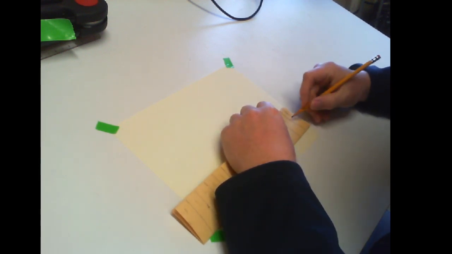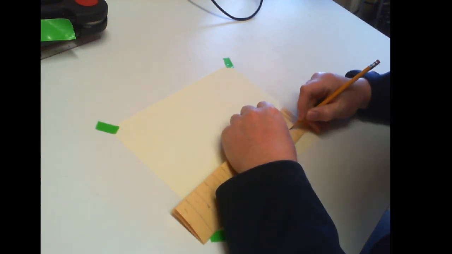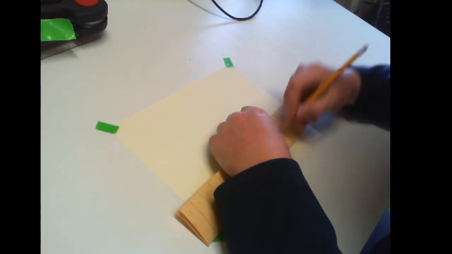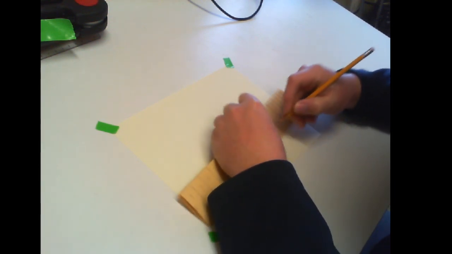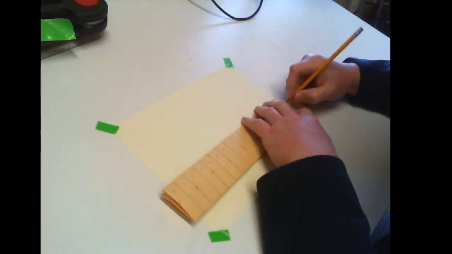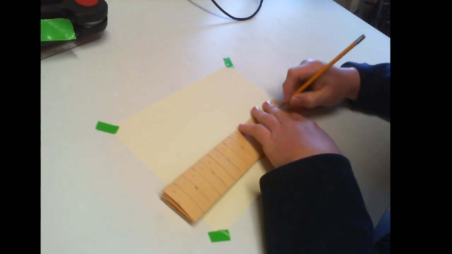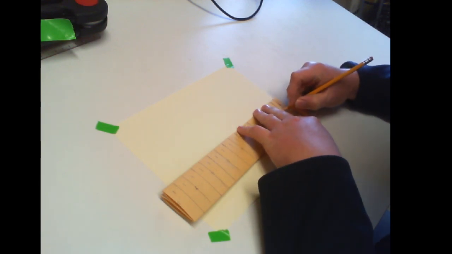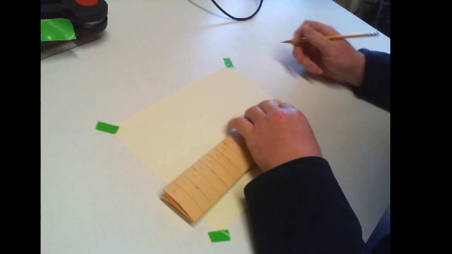So this is 1, 2, 3 feet, okay, 4 feet, 5, 6 feet. Okay, these are my half, so that's 6 inches. That's a foot, or 18 inches, okay.